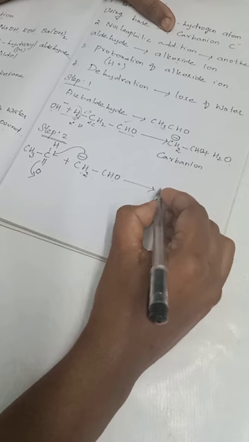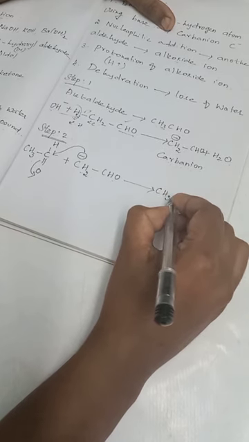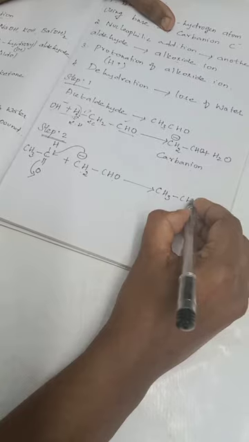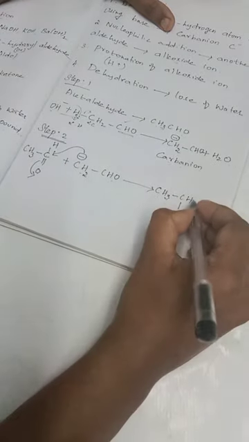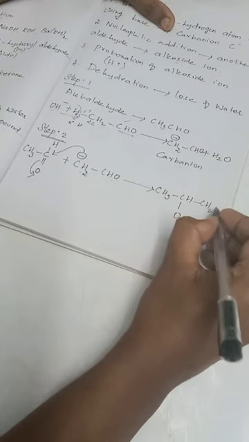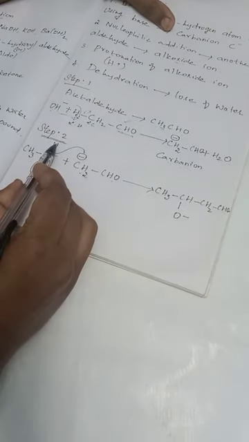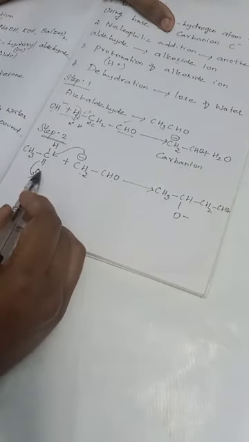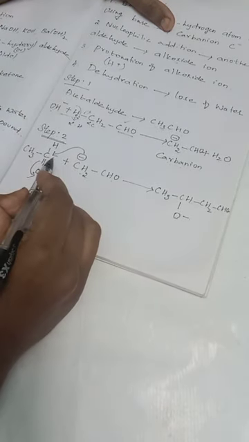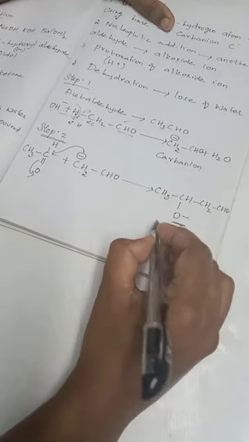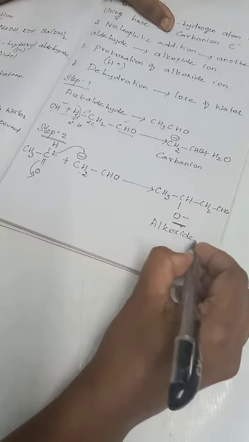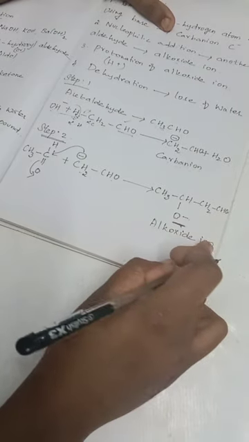So our expected product in the second step is CH3 single bond CH, with the hydrogen written here also. This bond will shift now, so it becomes O minus, single bond CH2 CHO. So our product is CH3 CH, O minus, CH2 CHO. You see O minus. This product is called an alkoxide ion. Now the second step is also over.